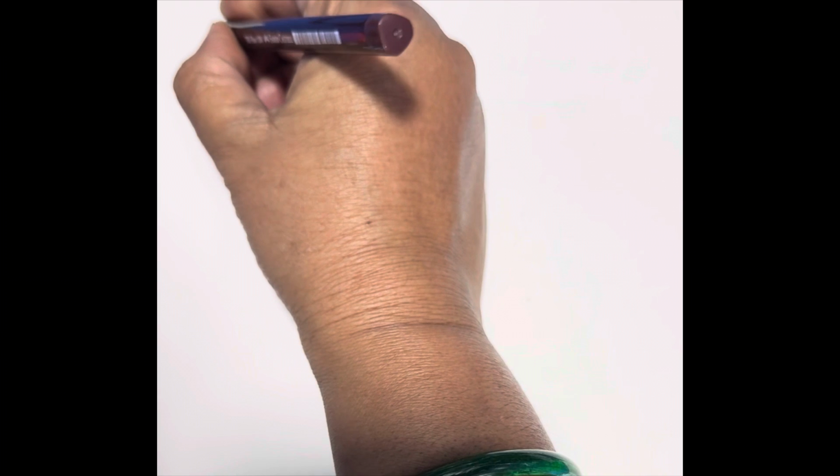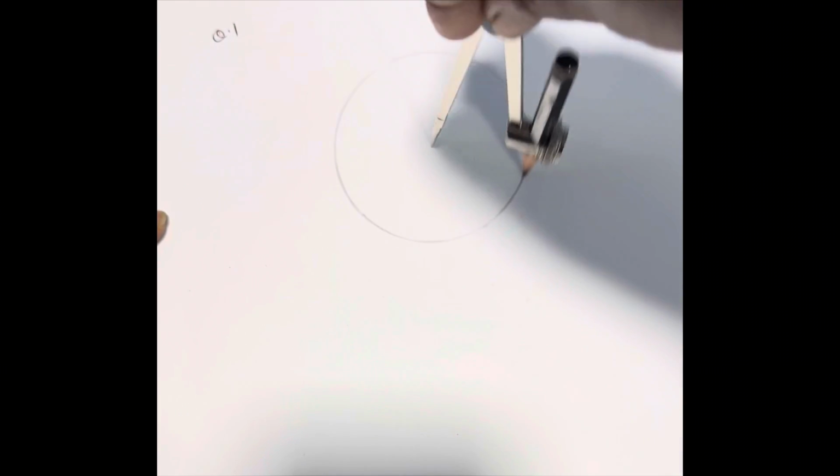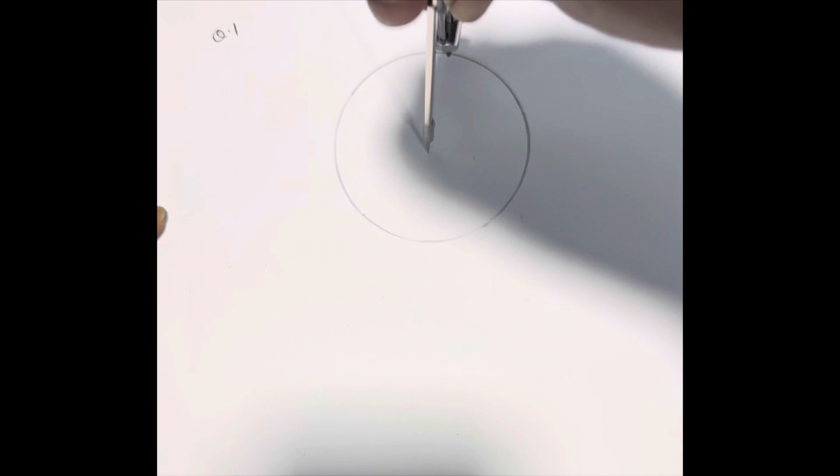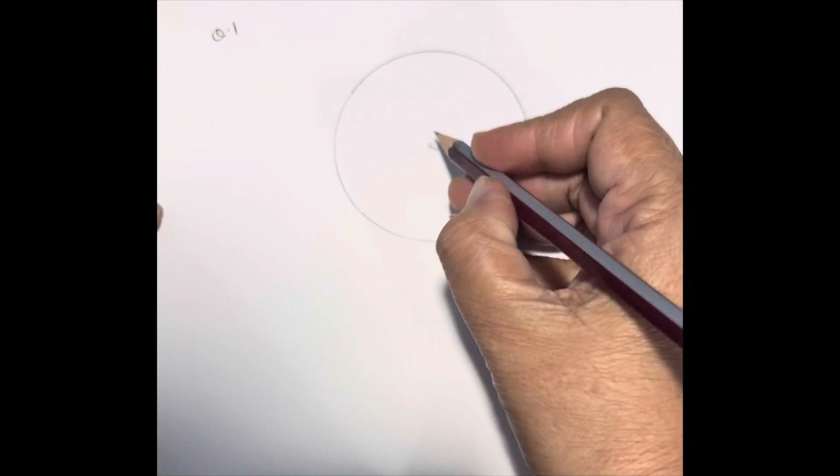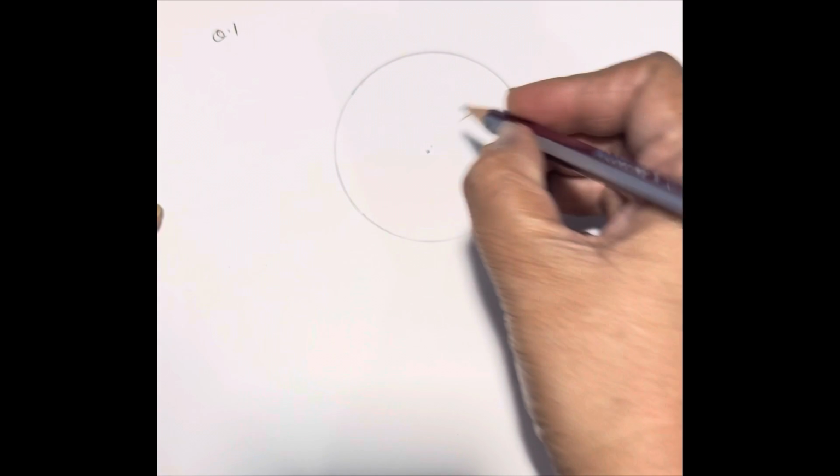So first let us solve question number 1, where there is a circle given and we need to form an isosceles triangle. So first let us form one circle. You can take any radius because that's not important over here. Mark the center as O. We can mark any letter. Now we need to make an isosceles triangle.